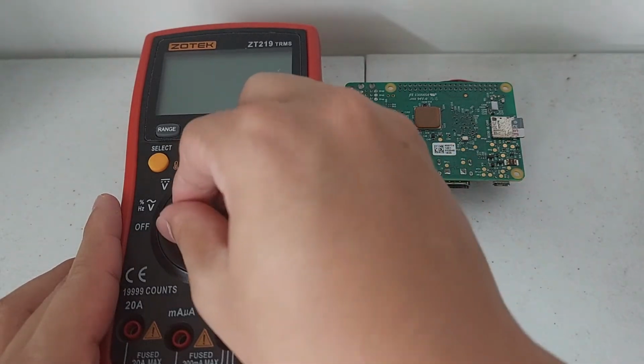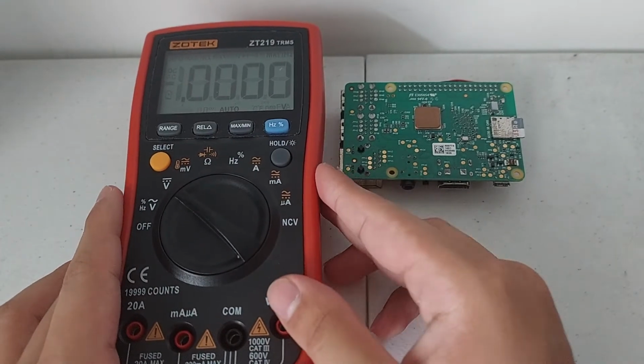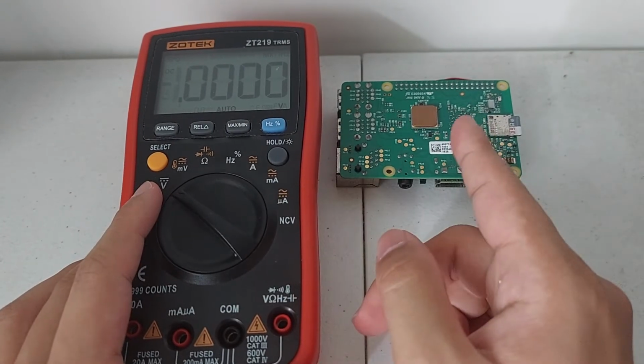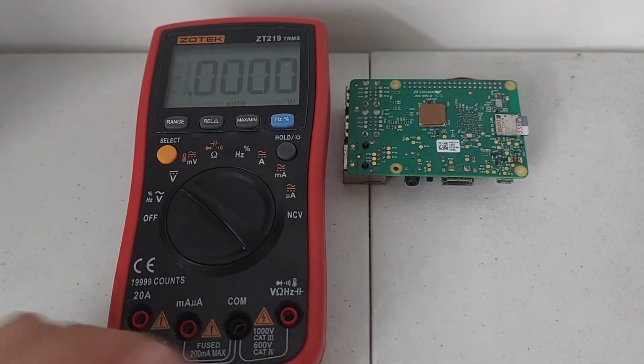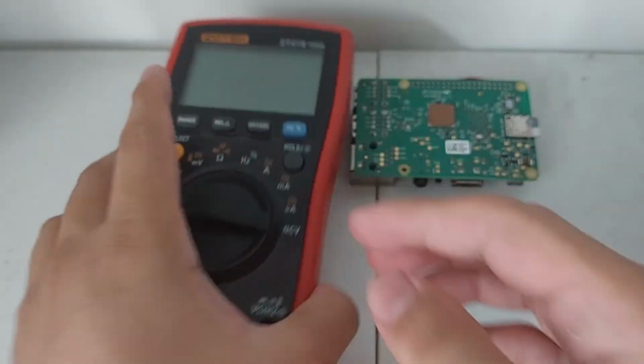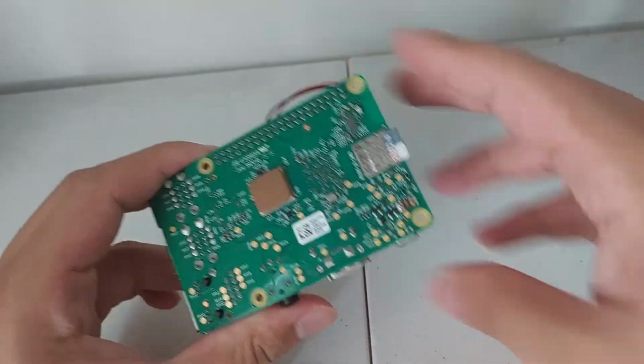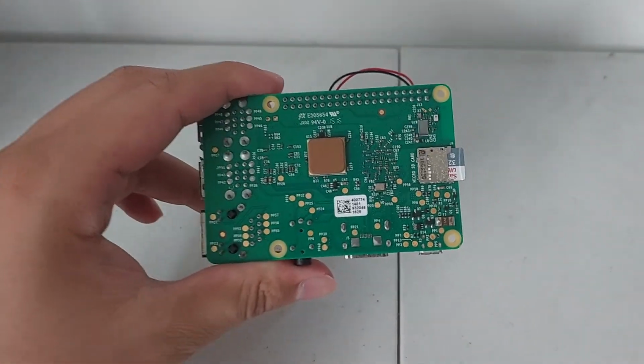So I turned it on and switched it to DC voltage mode in order to measure the DC voltage which is being supplied to the Raspberry Pi, and no probes are plugged in right now. And I had to use an online guide in order to measure the DC voltage, sorry about the camera movement.